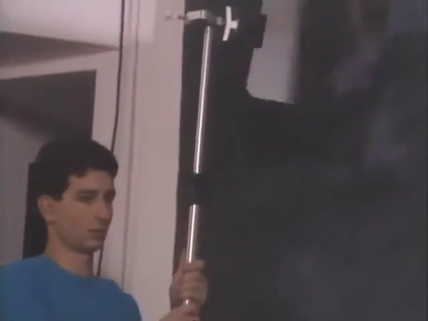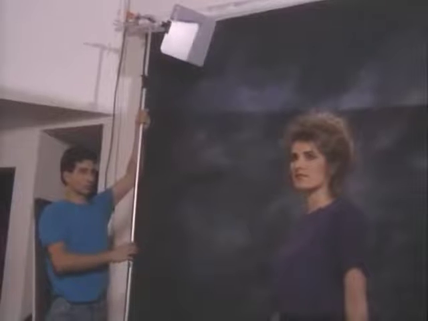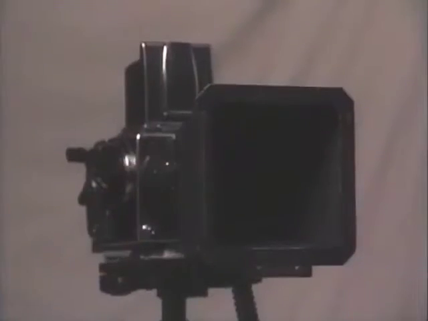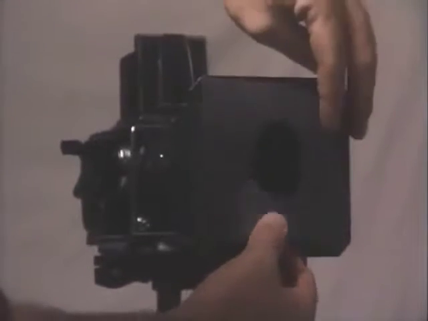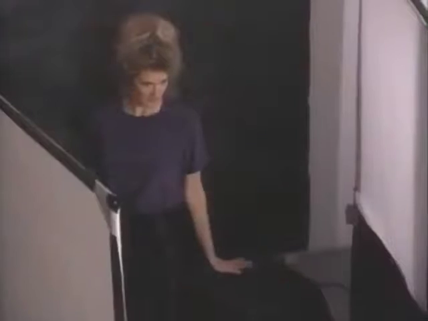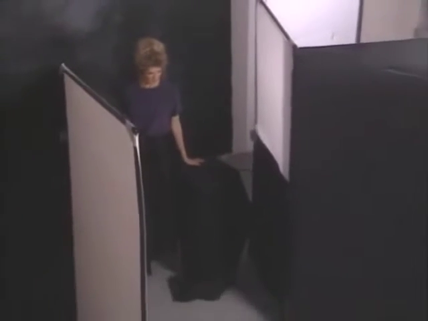To create separation between the model's hair and the background, a small plexiglass mirror from Bogan is attached to a stand and raised up to reflect raw spill light from the strobe. As a final touch, Colins tapes a simple black paper vignette to the front of the lens shade. With the lighting complete, Colins works with Karen to capture the final images.